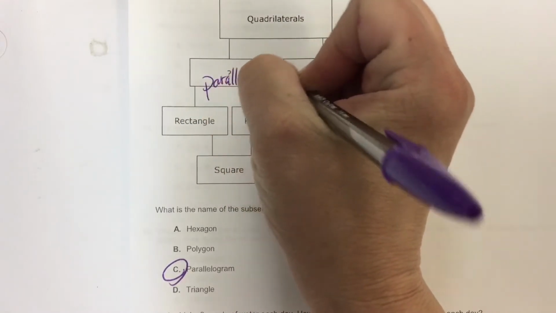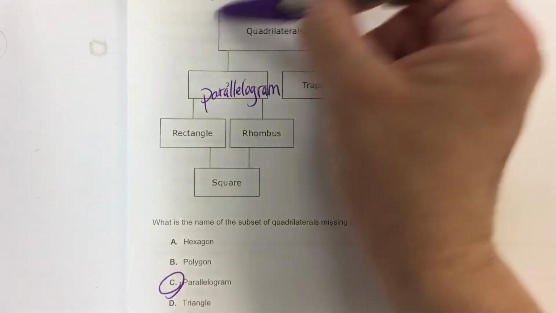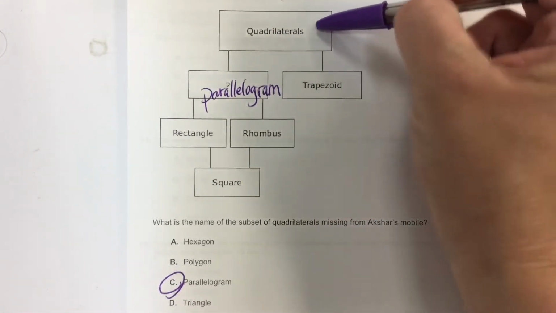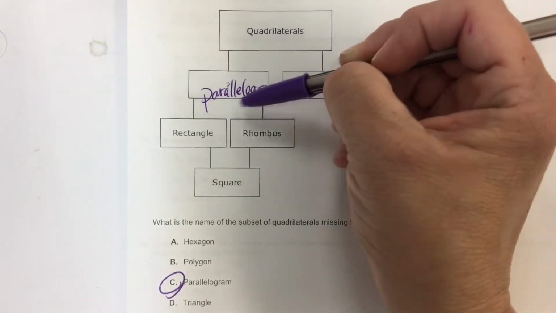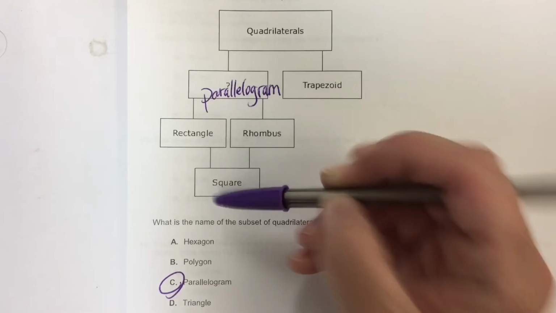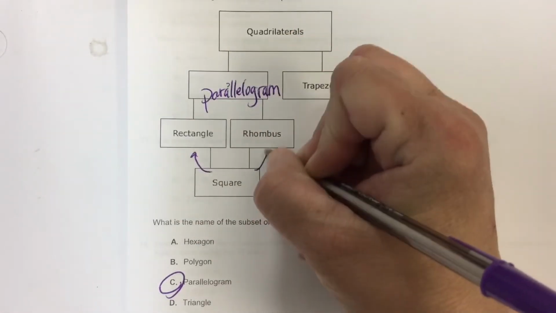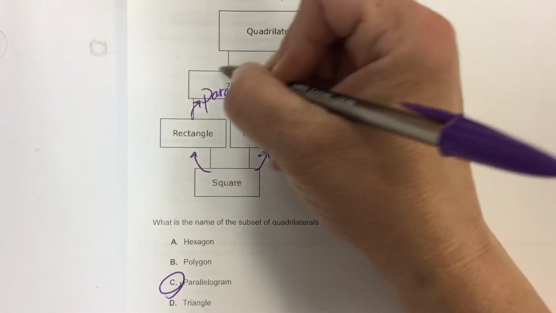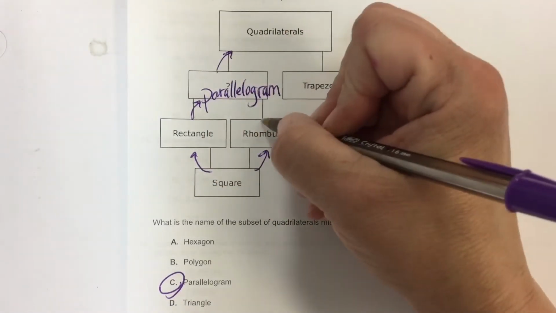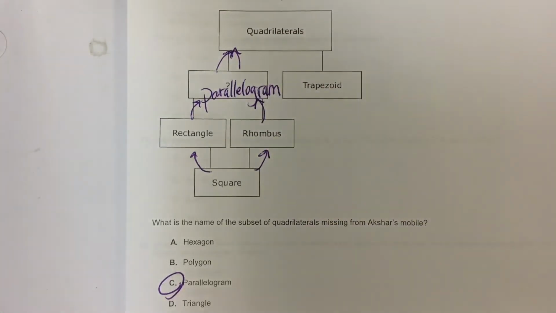This is the model that we drew at the beginning of the year. Quadrilaterals. A quadrilateral is a trapezoid, parallelogram, rectangle, rhombus, square. Remember, it flows upwards, so a square can be a rectangle, a square can be a rhombus. A rectangle is also a parallelogram and a quadrilateral. A rhombus is also a parallelogram and a quadrilateral, and they are all polygons.